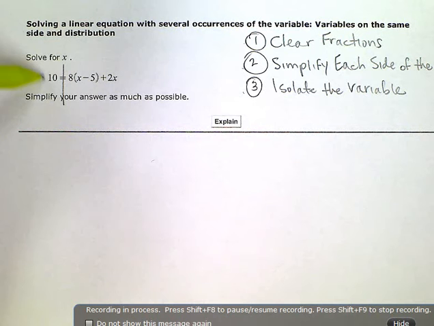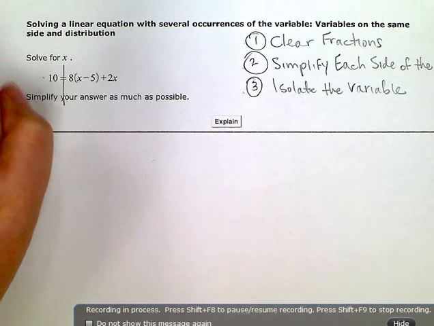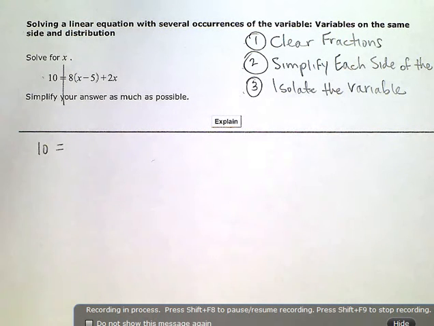Now over here I just have 10. There's nothing to simplify. That one's pretty easy. So I'll just bring that 10 down. But over here, I want to simplify if I can. There's 2 things we do when we simplify. We distribute to get rid of parentheses, and we combine like terms. I'm going to be able to do both of those.